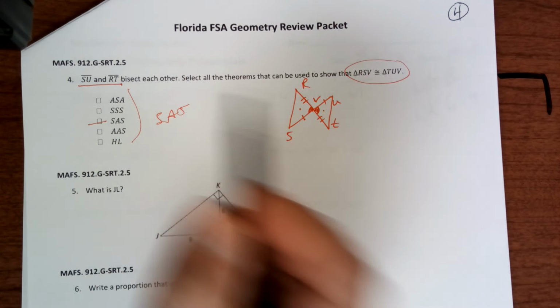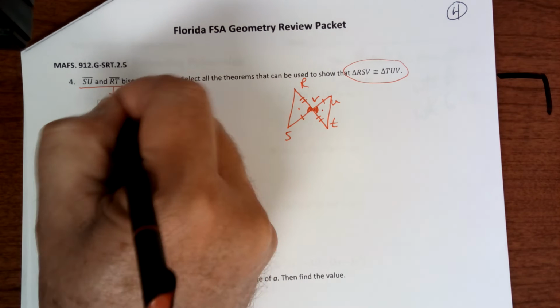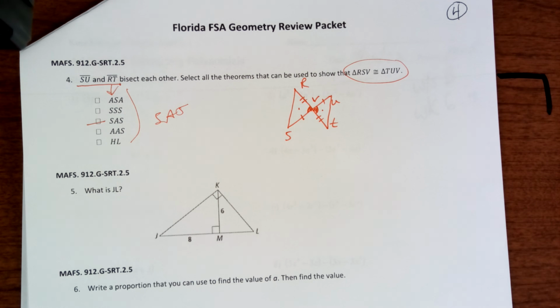She marked this one angle, and I don't see two angles there. Okay, I think she might have mismarked that one. All right, let's do the next one.